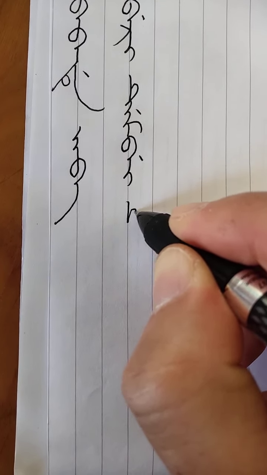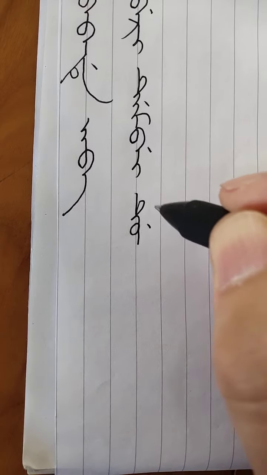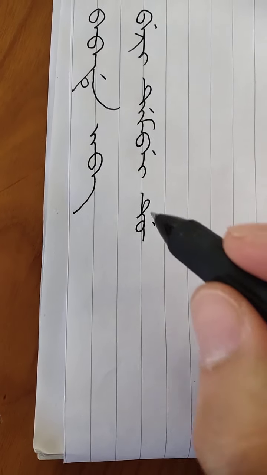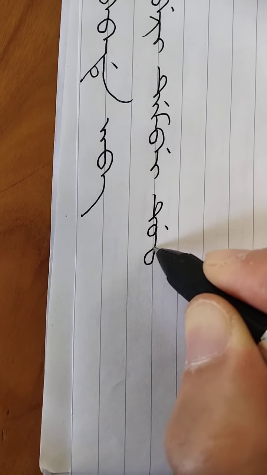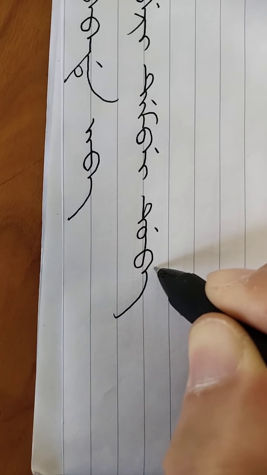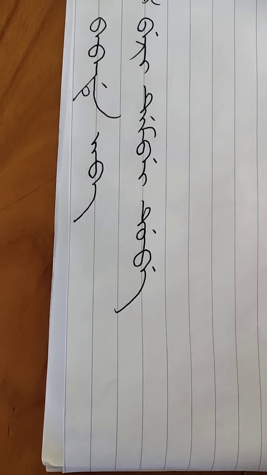Okay, so de wu du. Just look at it this way. Remember this whole thing as a syllable. De wu du. Okay, du. And then bu in the end. Du bu. It means the end, the bottom.